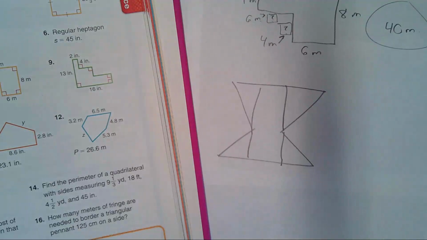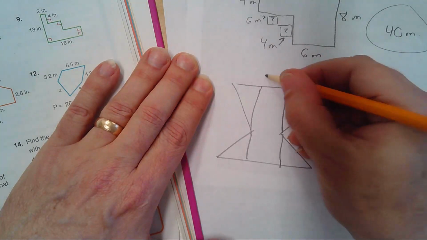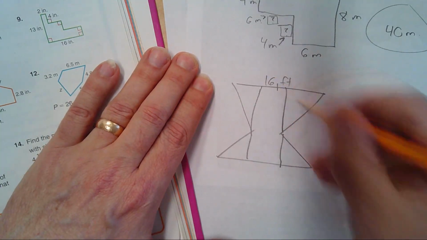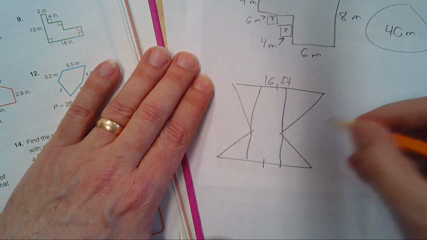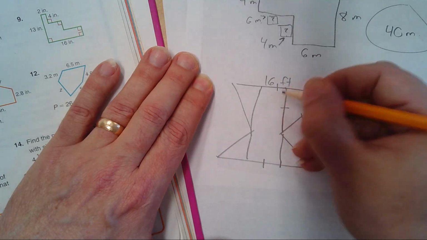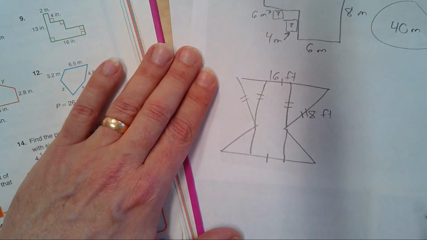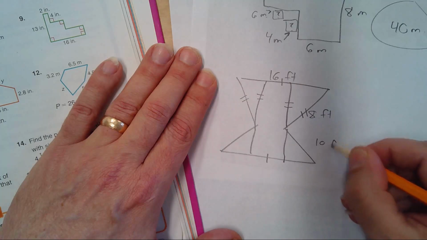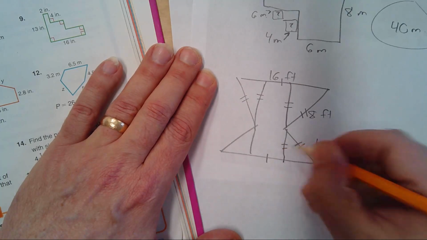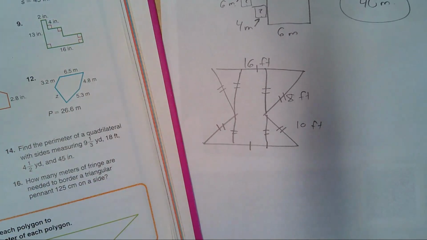Okay. So there it is. I'm going to tell you that this is 16 feet. I'll tell you these are all 8 feet. And I'll tell you these are 10 feet right here. The middle ones don't matter. Yeah, on the outside. That's what I want it to be. You are exactly right on that one.